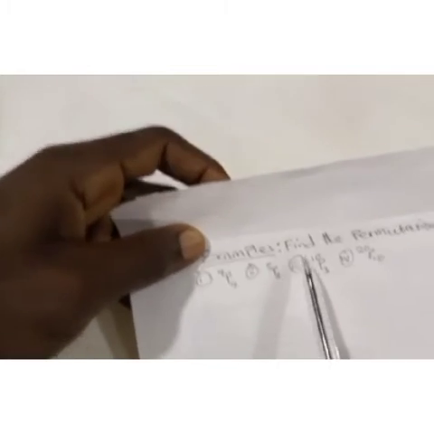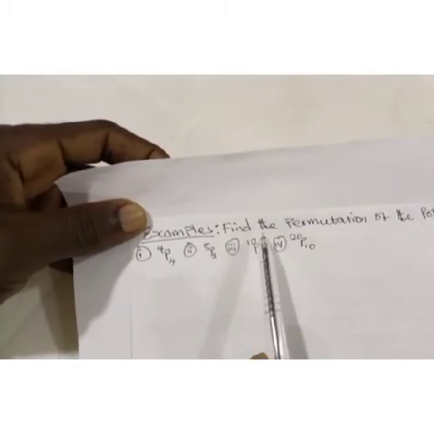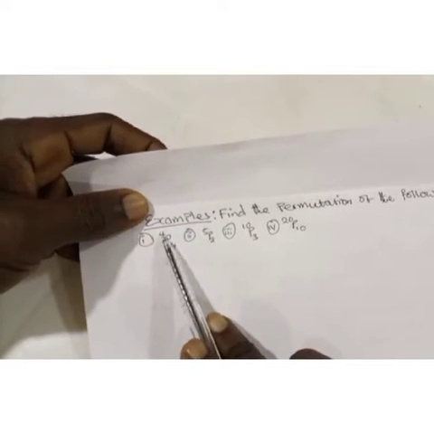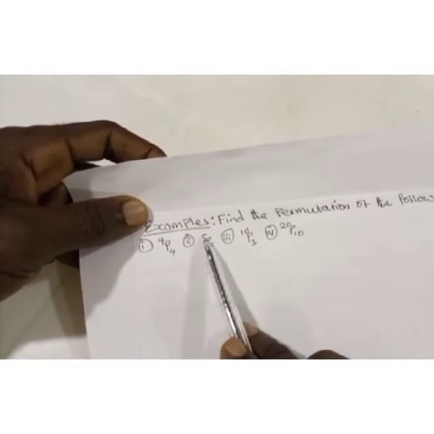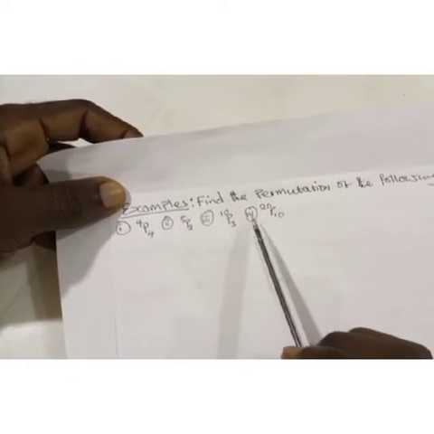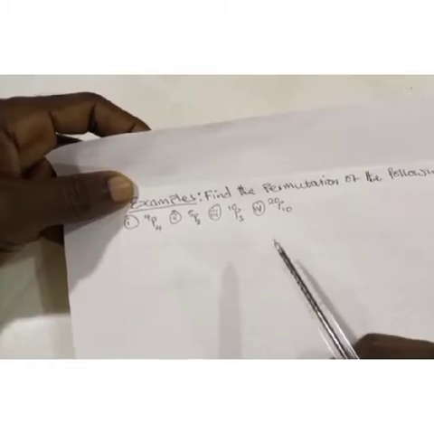So here, example: find the permutation of the following: 1, 4 permutation 4; 2, 5 permutation 2; 3, 10 permutation 3; 4, 20 permutation 10.